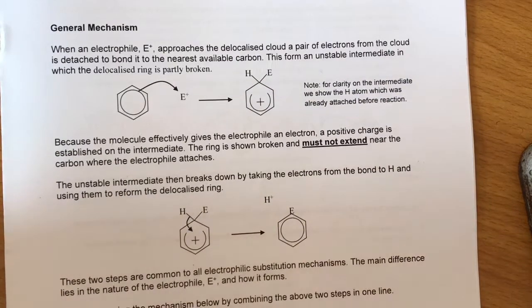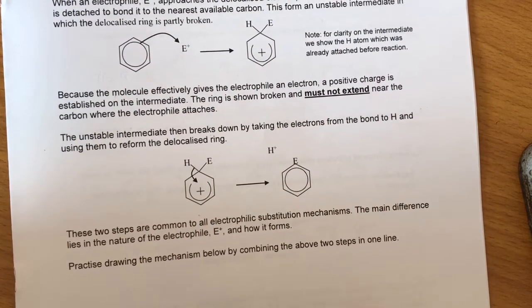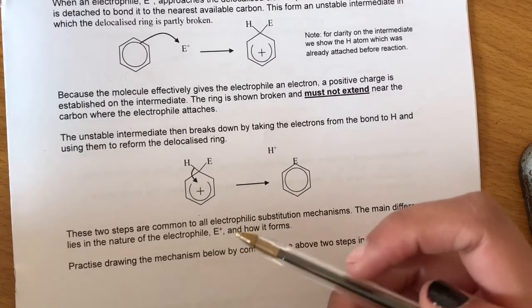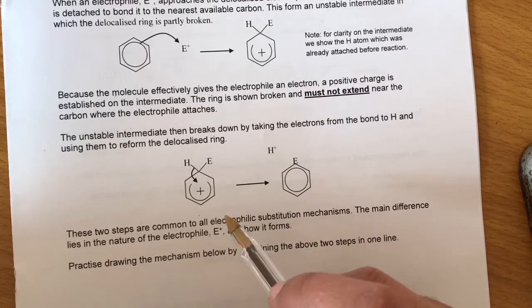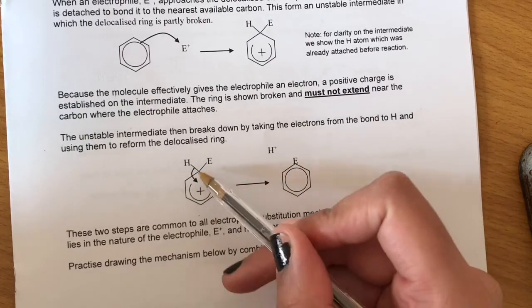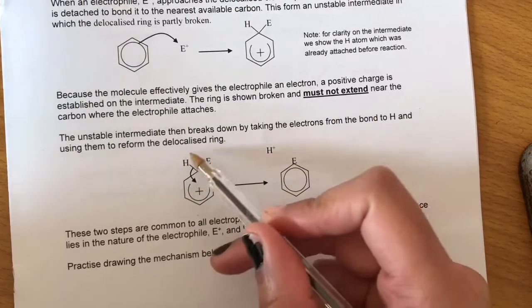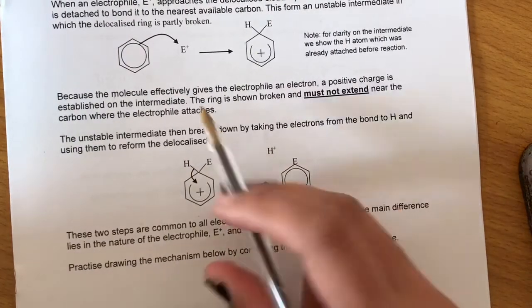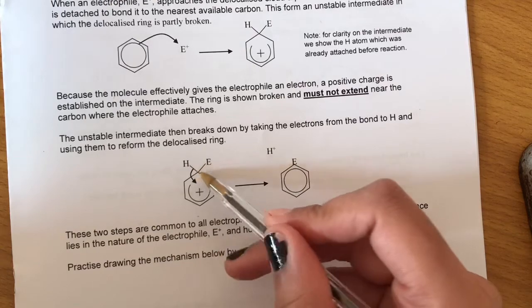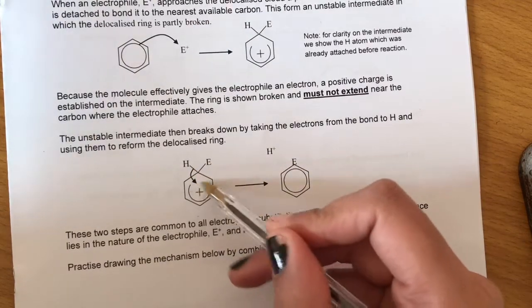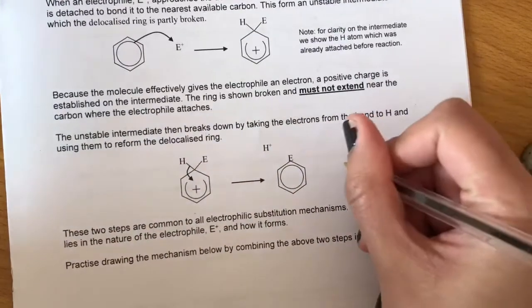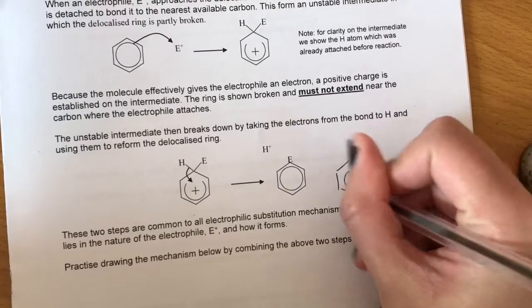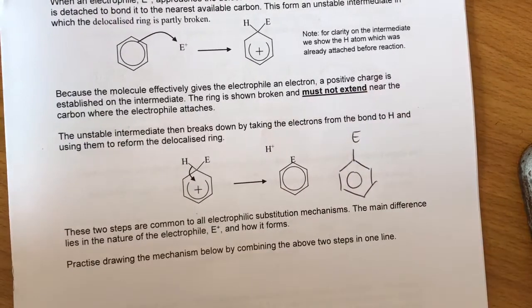The unstable intermediate then breaks down by taking the electrons from the bond to the hydrogen, using them to reform the delocalized ring. So this is where we're saying it's substitution. We're not adding, so going from double bonds to single bonds, and we're not eliminating a small molecule. We're keeping the same number, so it's substitution. The electrophile is substituting this hydrogen atom. So the third step is to show that this covalent bond breaks and the electrons go back to the ring to reform the delocalized ring of electrons. So this is our product. Really, the electrophile would be drawn like that.